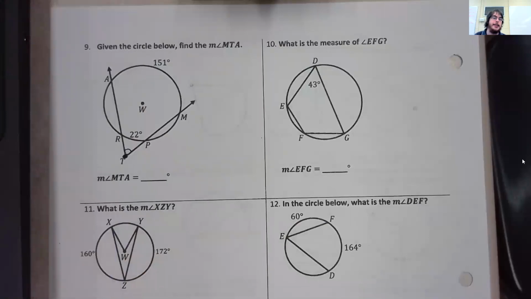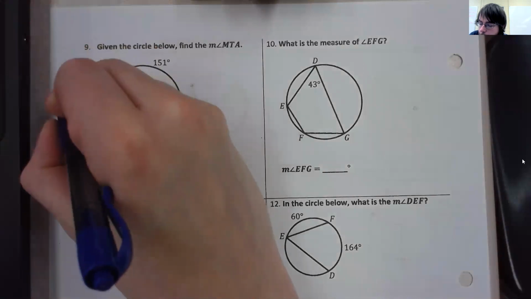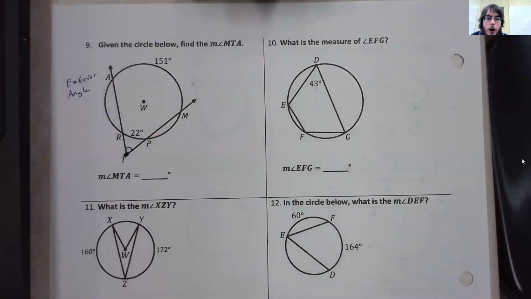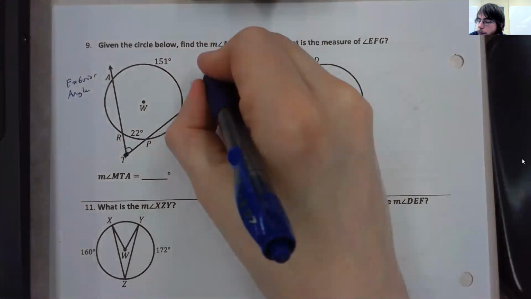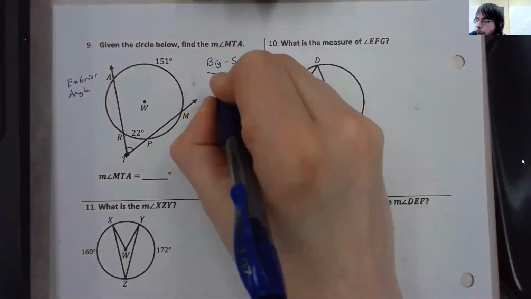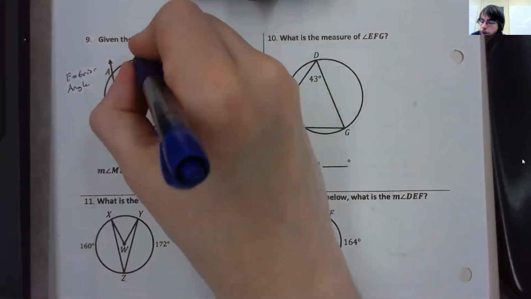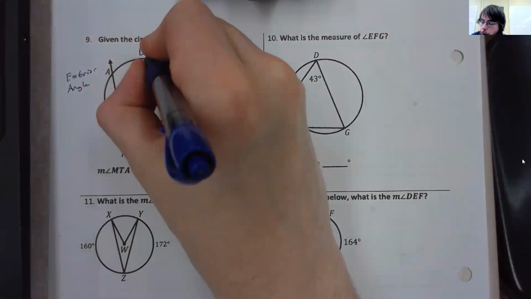And if your vertex is outside the circle, what type of angle is this? Well, it's an exterior angle, which means we need a big arc and a small arc. And we do big minus small divided by 2. Well, our big arc in this case is 151, and our small arc is 22.